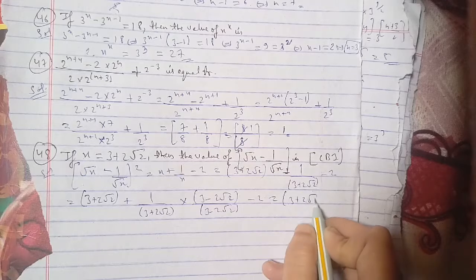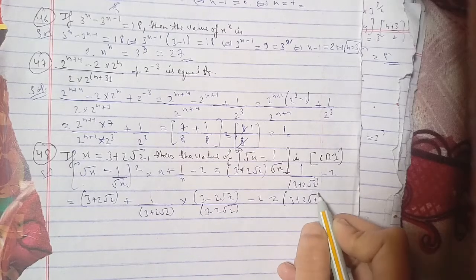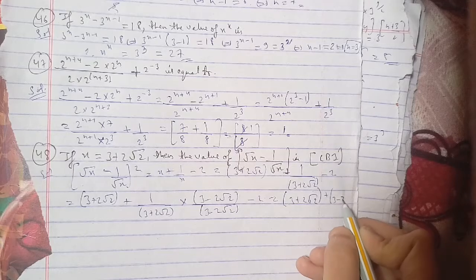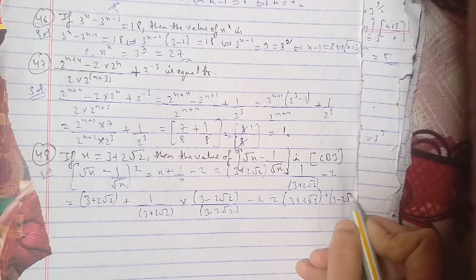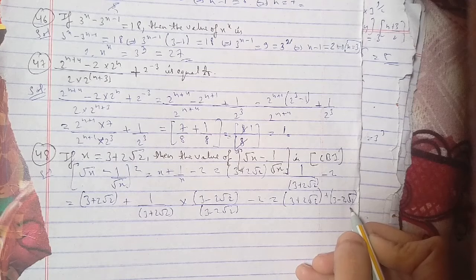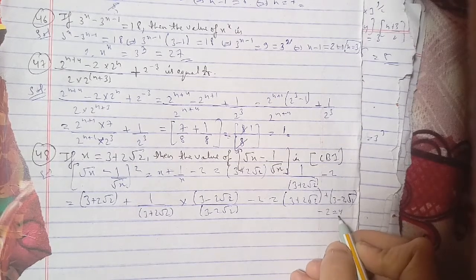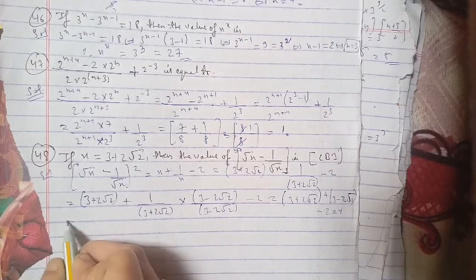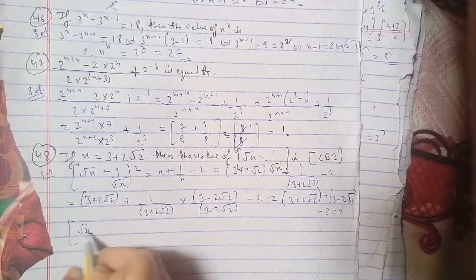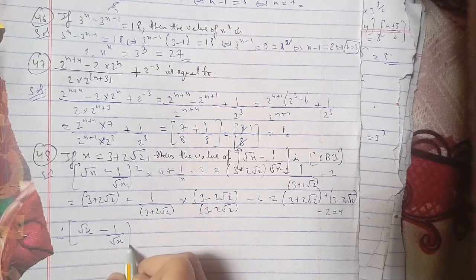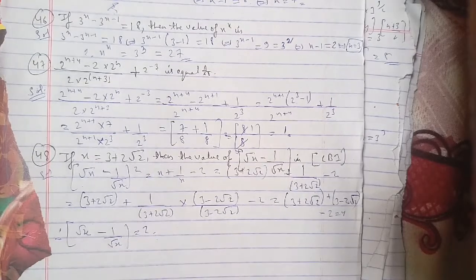3 plus 2 under root 2 that we have, plus 3 minus 2 under root 2, and minus 2, equals 4. For the same, it will be under root x minus 1 upon under root x equals 2. That will be the right answer for this question as well.